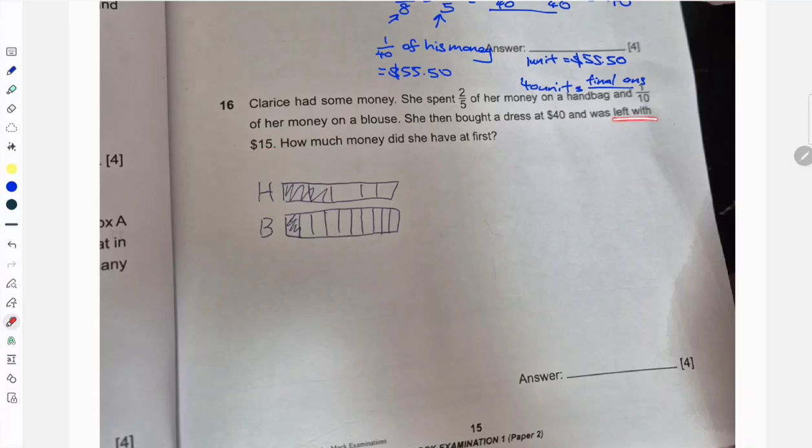You see this word left with something, you know this is a work backwards question. When you see left with something, this is a work backwards question. Alright?